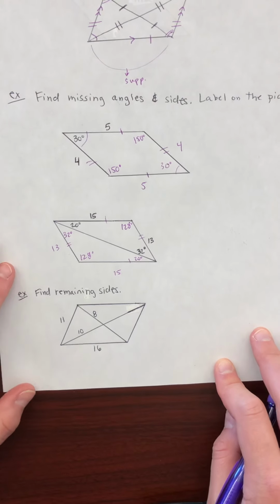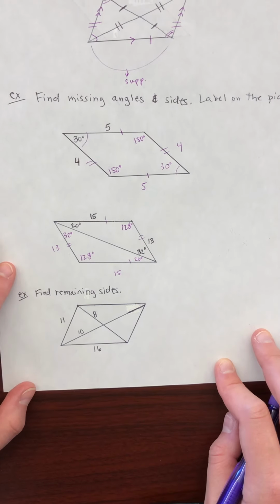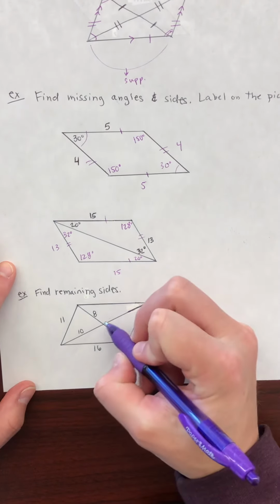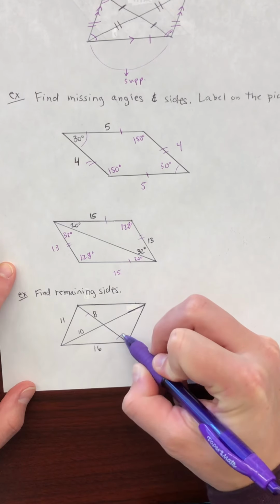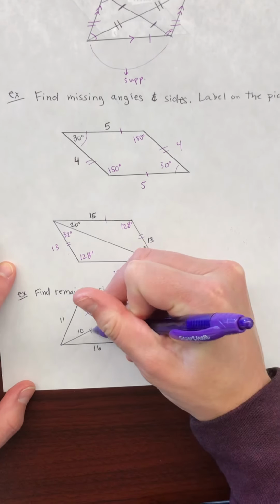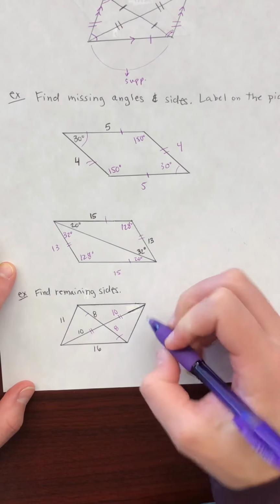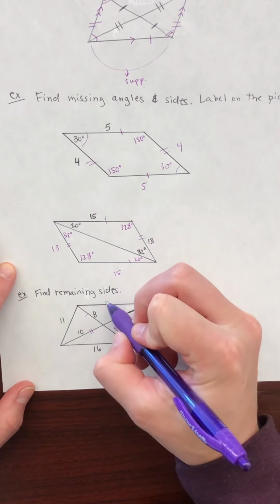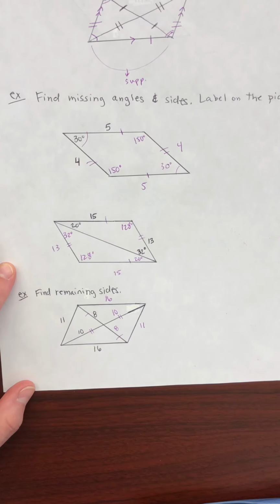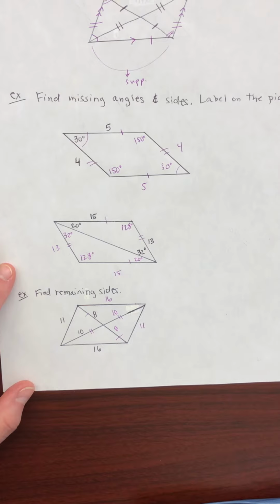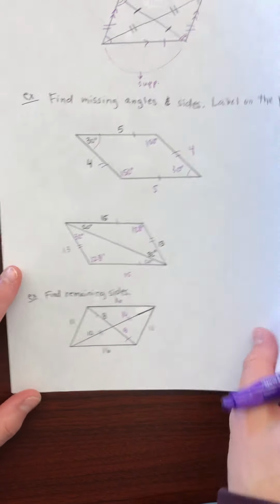All right, in this example, find all the remaining sides. Okay, well we know diagonals bisect each other, so that must be the same, so this must be 8. That's 10, then this side must be 10. We know opposite sides are congruent. Boom, boom. And that's what they're looking for there. You can find every side given one of the sides. Well, you know what I mean. All right, is that it?